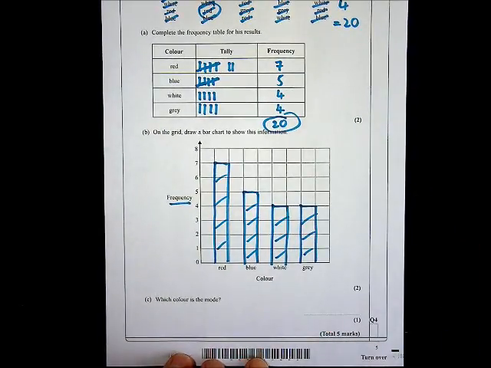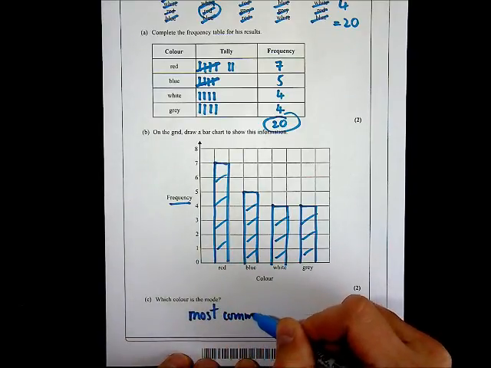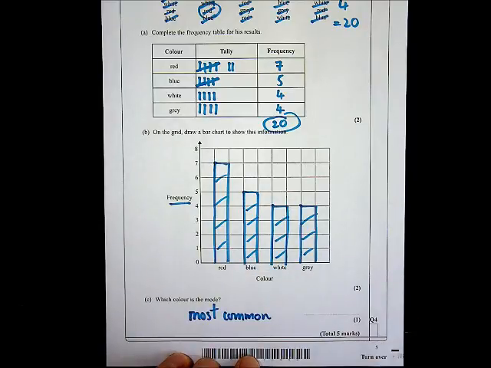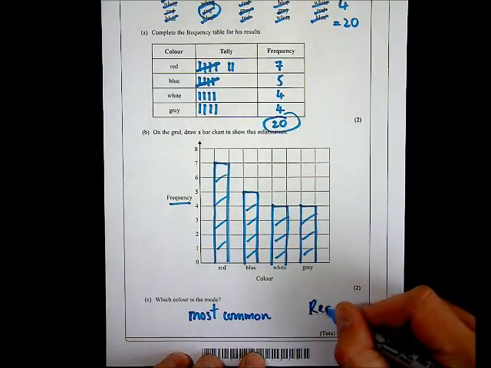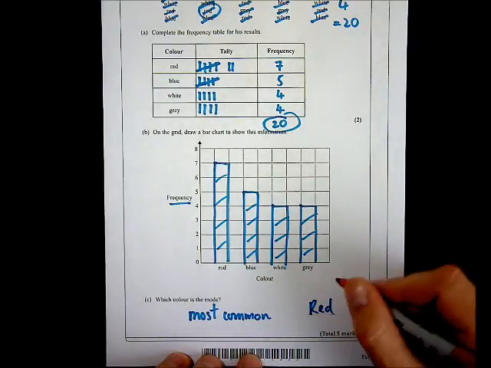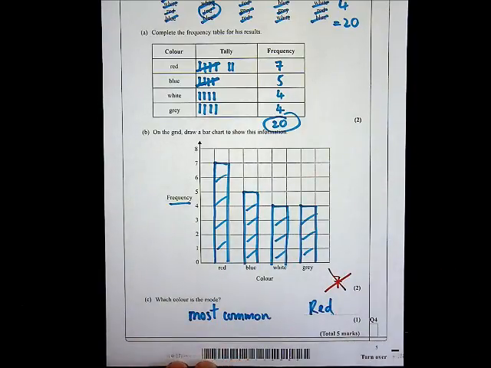In the final part of this question, I'm asked which colour is the mode, and the mode is the most common. So the most common colour of car coming past Tom's house is the one with the highest frequency, and that would be red. Notice I've written down red and not 7, which is the number of red cars. If I'd written 7, that would have been wrong.